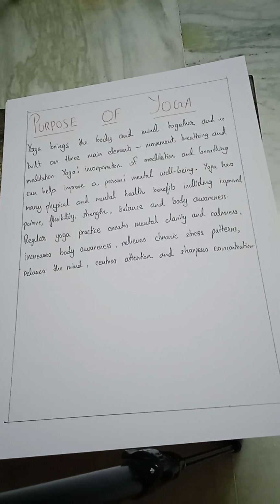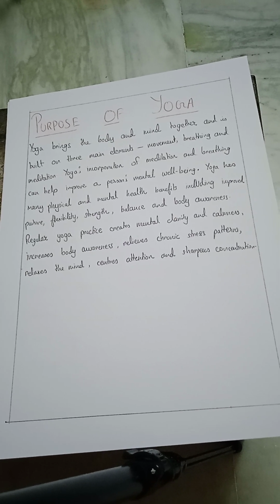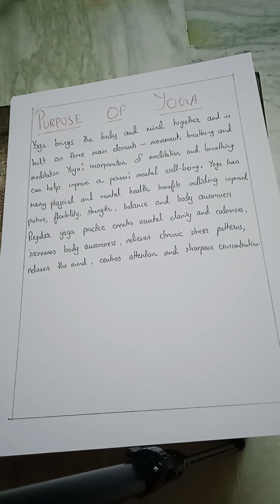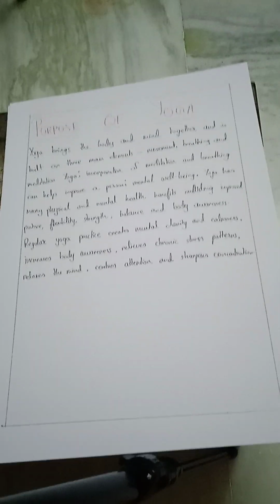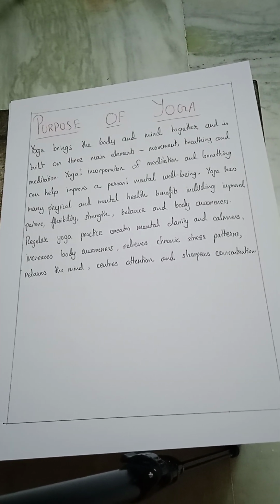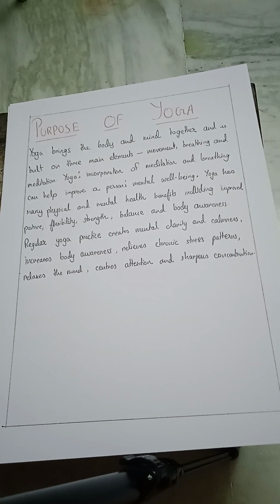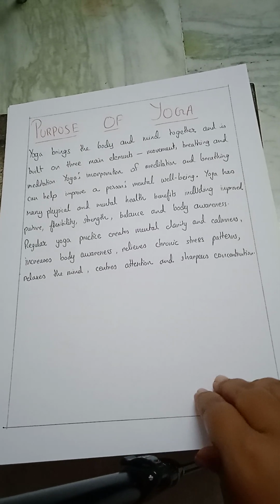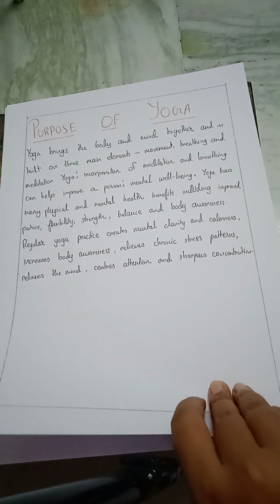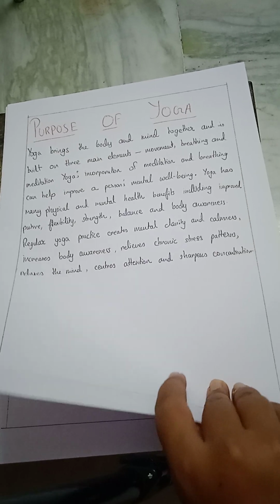The second thing is the purpose of yoga. Next we come to the purpose of yoga. Here also you will write why yoga is necessary, what is the purpose of yoga, why we should all practice yoga, and what is the helpfulness of yoga. All these things you have to write for the purpose of yoga.